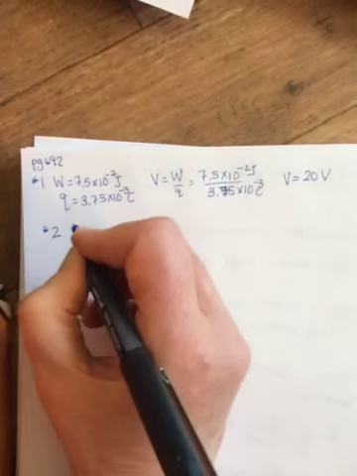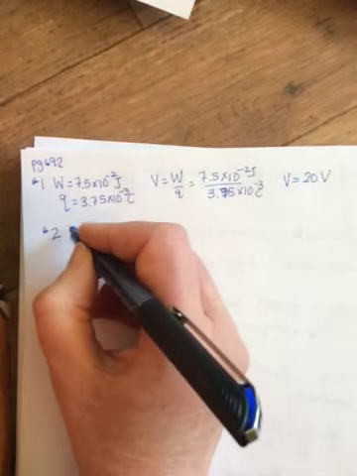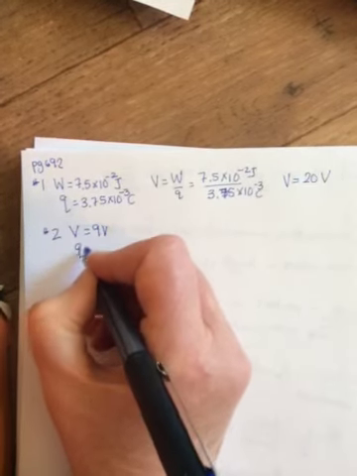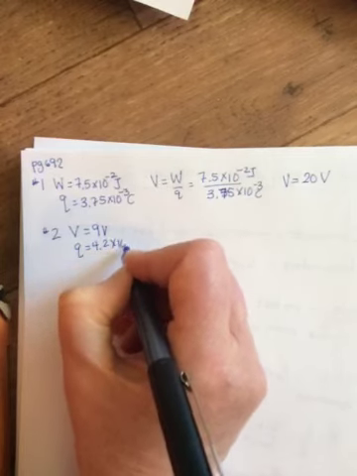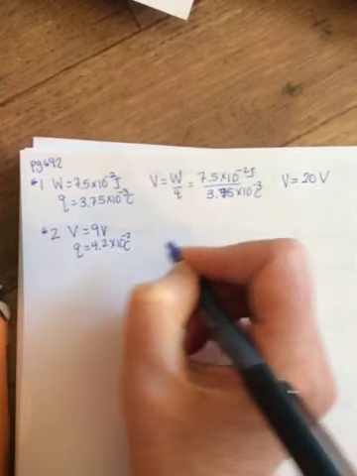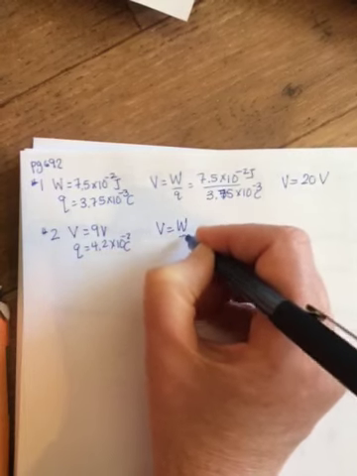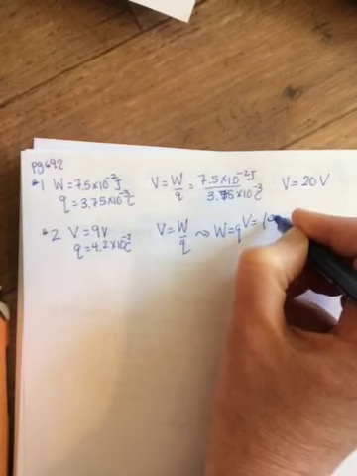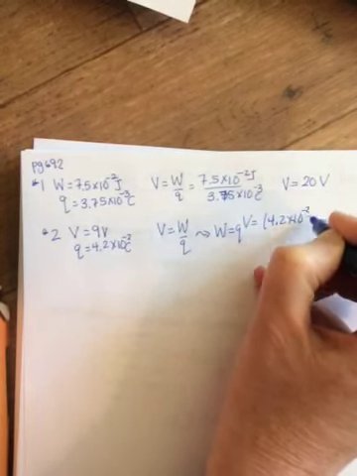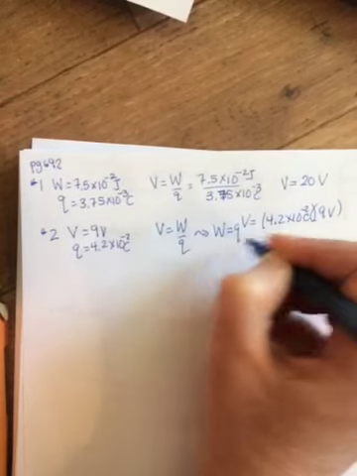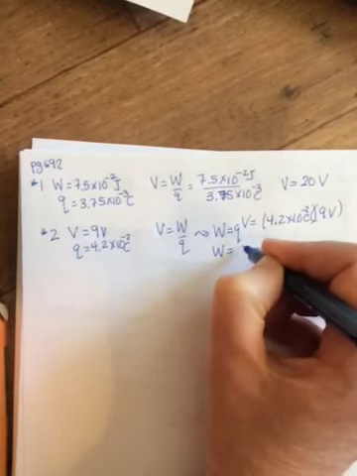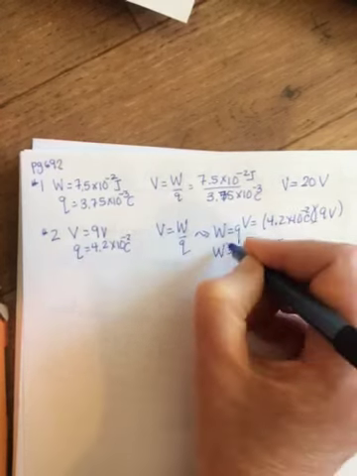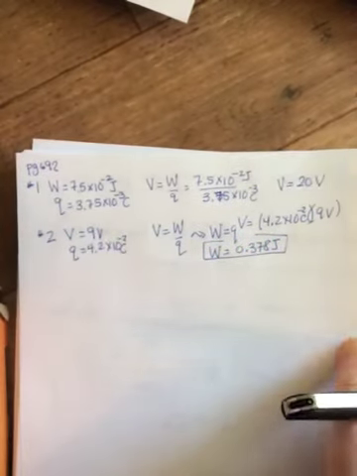Number 2. A 9-volt battery, so that's your V, causes a charge, that's your Q, of 4.2 times 10 to the negative 2 coulombs to move through a circuit. Calculate the work done. So this time you have to rearrange for W. W equals QV. So 4.2 times 10 to the negative 2 coulombs times 9 volts. You should get a W of 0.378 coulombs times volts, which gives you joules, because a volt is a joule per coulomb.